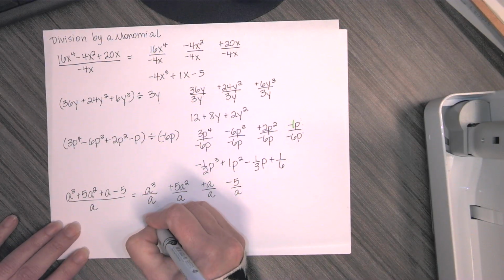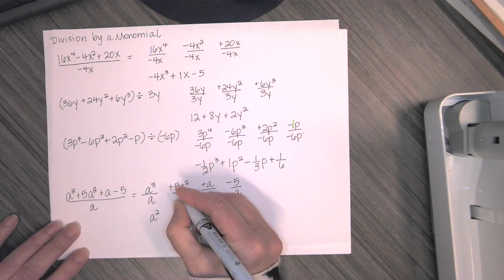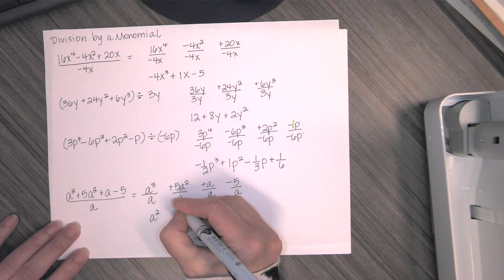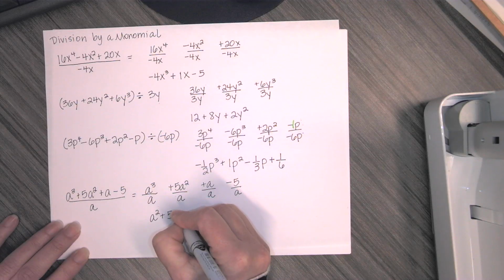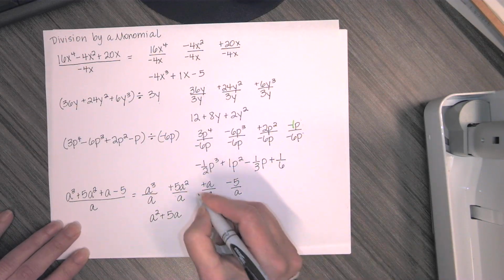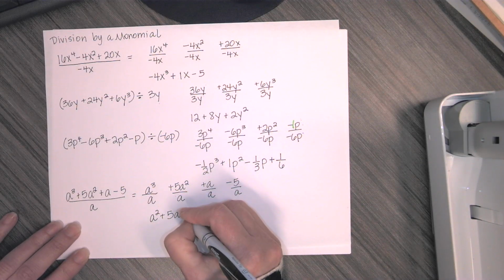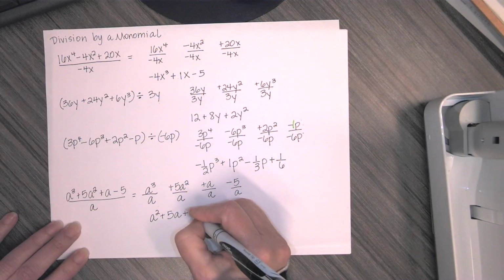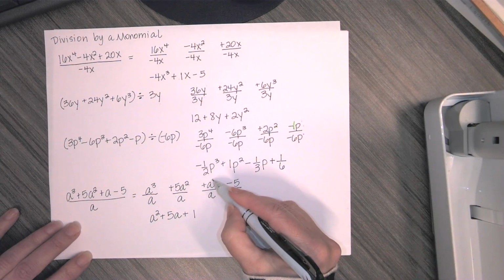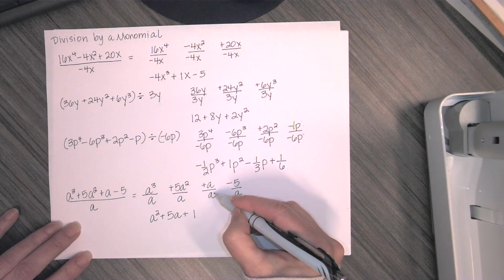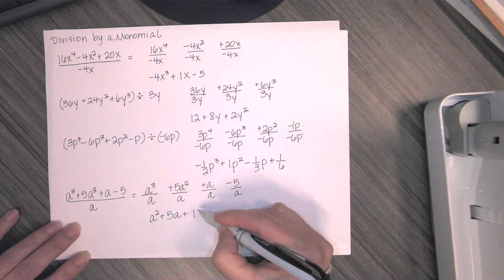Okay, so here we're going to subtract our exponents. 3 minus 1, that's a squared. 5 divided by the understood 1 is going to be 5. Subtract your exponents and you have a. Here, a divided by a is just 1. You can also think of it as a to the first over a to the first. Subtract your exponents, you get a to the 0 power, which is 1.